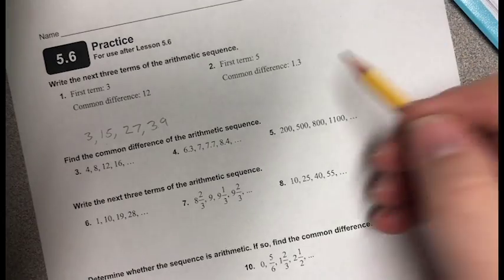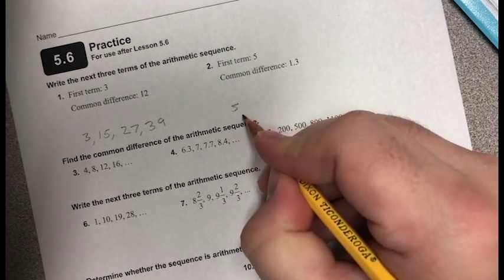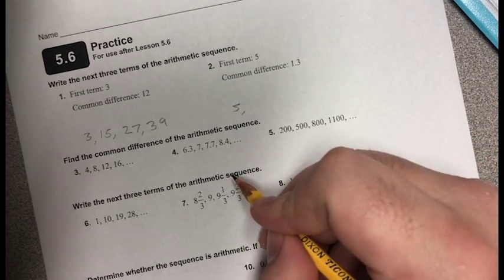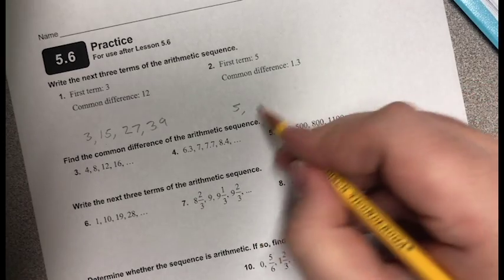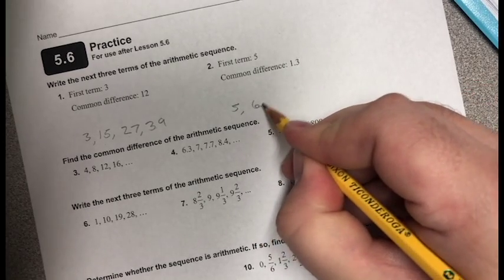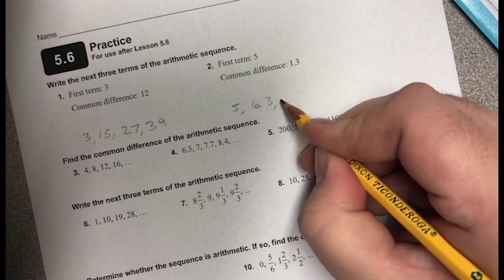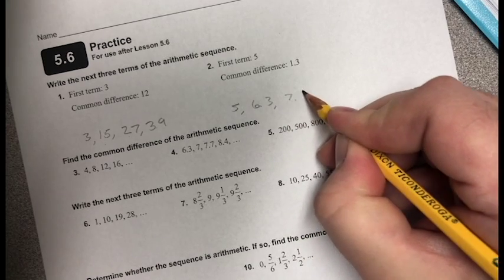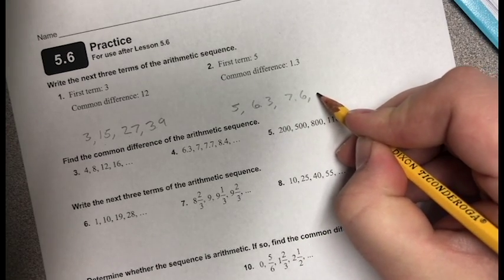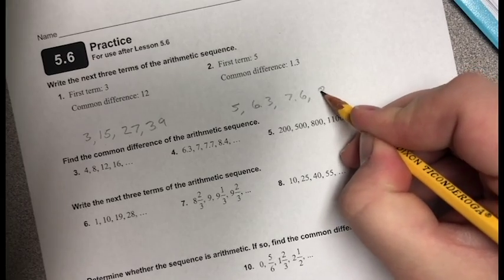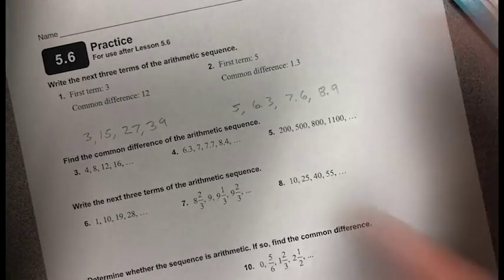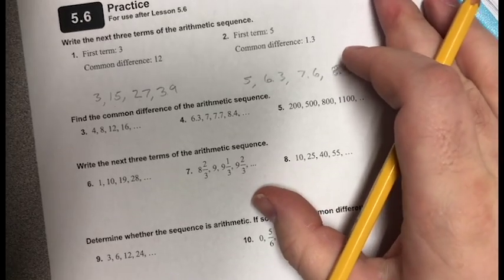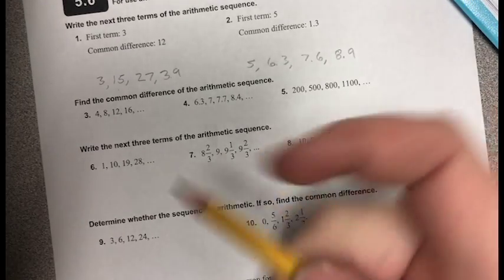Same concept with this one. My first term is 5, and I have a common difference of 1.3. So my second term is going to be 6.3. My third term is going to be 7.6. My fourth term is going to be 8.9. Not too terribly difficult.